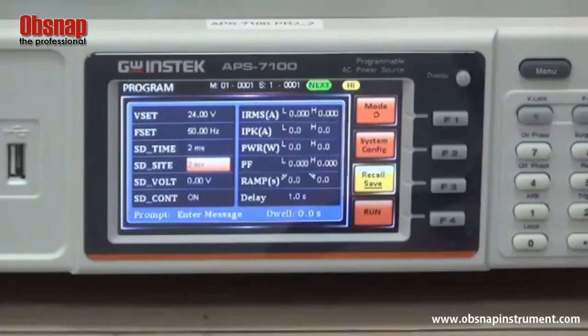Turn knob to SD volt. Press Enter and input 6 volt to set overlapping dip waveform voltage as 6 volt. Next, set IRMS spec determination conditions. Turn knob to RSAL and input 0.02. Enter. To set the floor for IRMS as 20 mA, turn knob to IRMS AH.